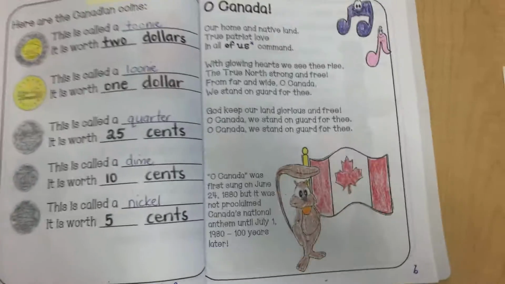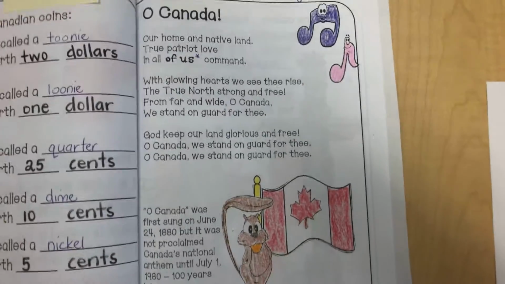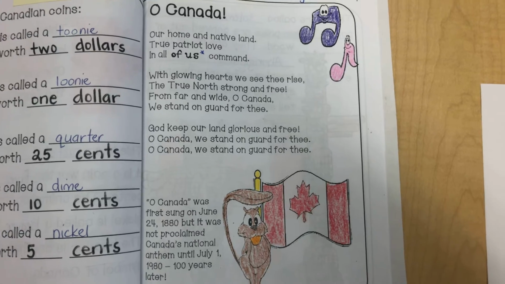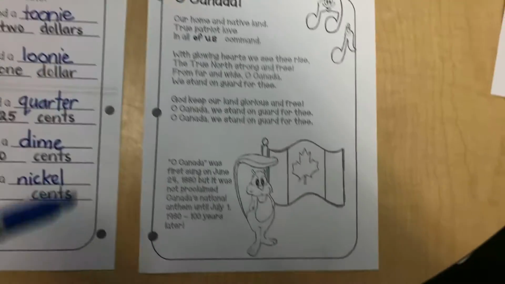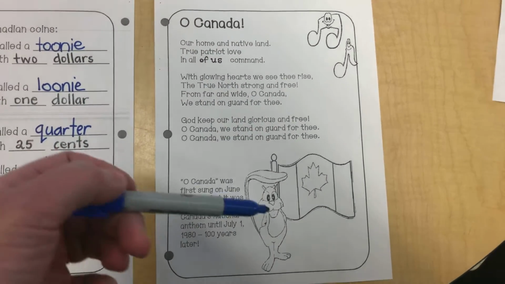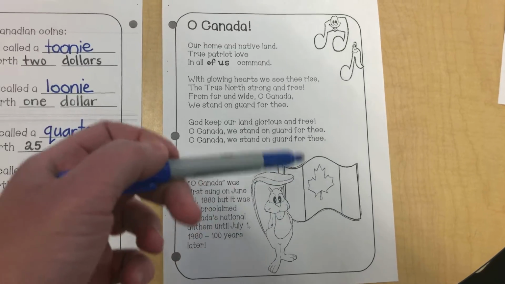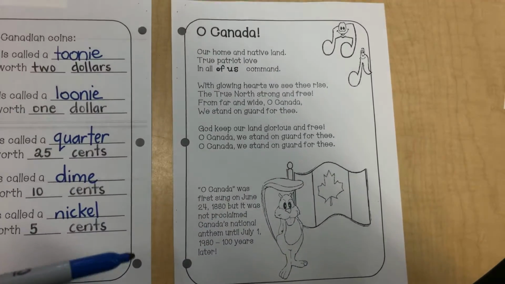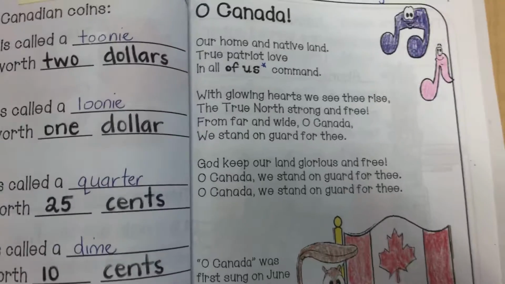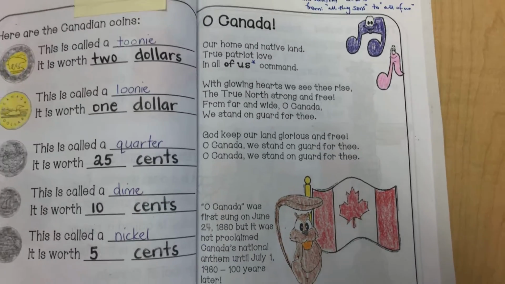Now we're going to move on to the next one here. So here is our O Canada. Now your sheet will look like this. It'll be kind of blank, of course, but you're going to color the beaver, the Canadian flag, and the musical notes. And we're going to listen to the words of our national anthem. And it goes like this.